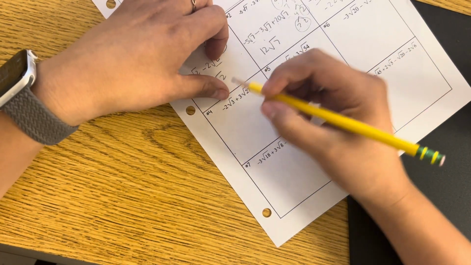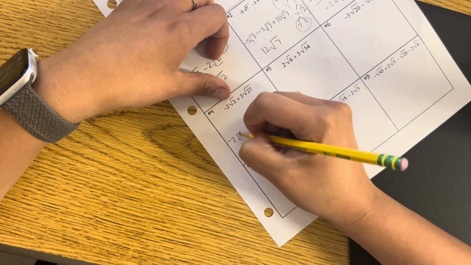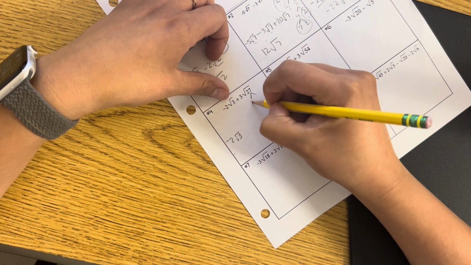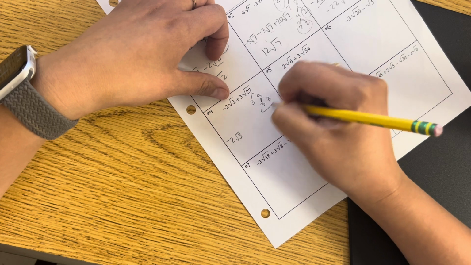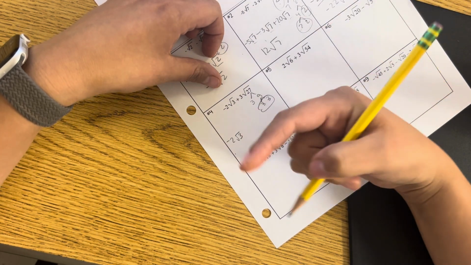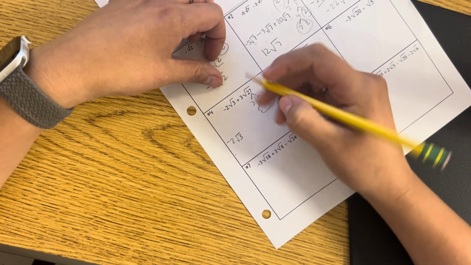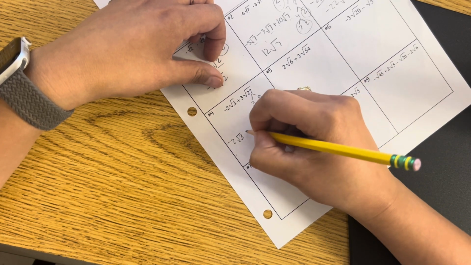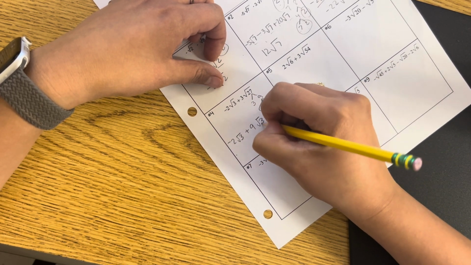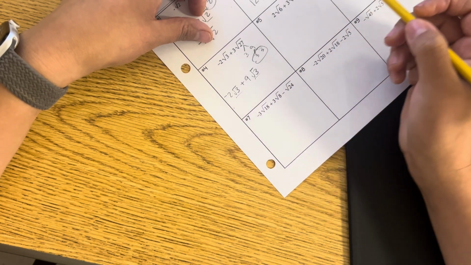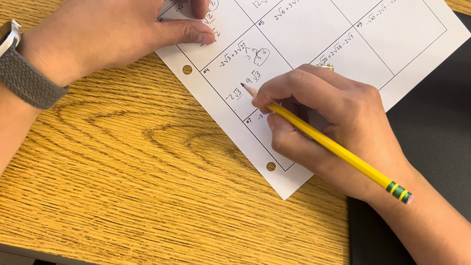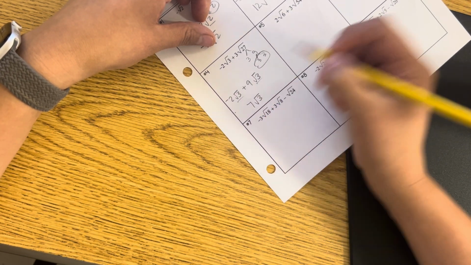So 3 I can't take any further, so I'm going to bring it down. But 27 can be broken up into 3 and 9, and then 3 and 3. So it has 1 pair of 3's, which I take 1 out, but then there's a coefficient in front, so I multiply times 3. So 3 times 3 is 9, and then it has a remainder of 3. And only if they have the same radical can I combine them. -2 plus 9 is 7 with a remainder of 3.